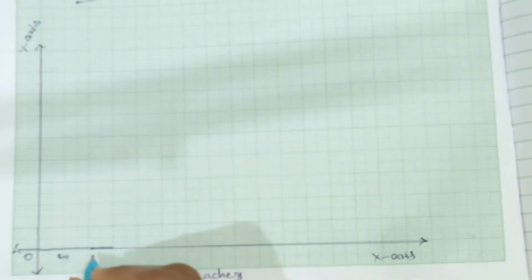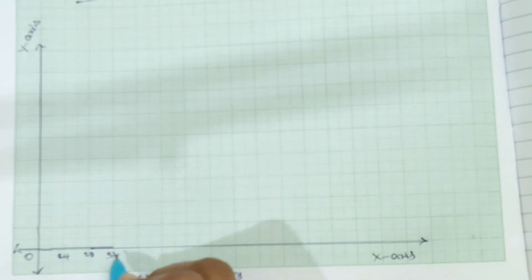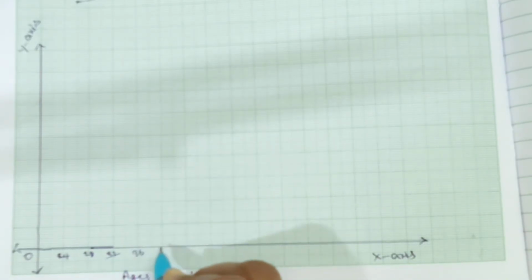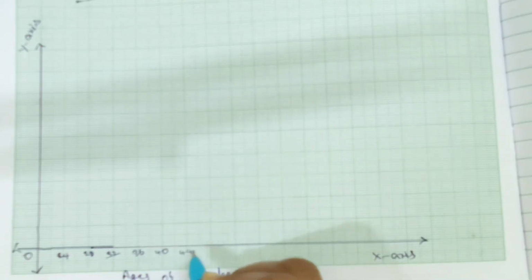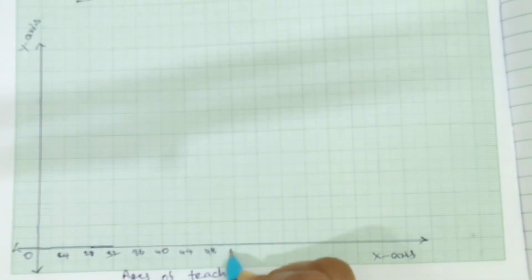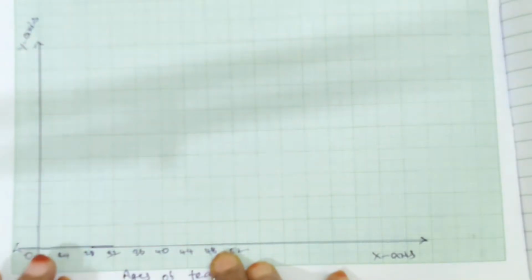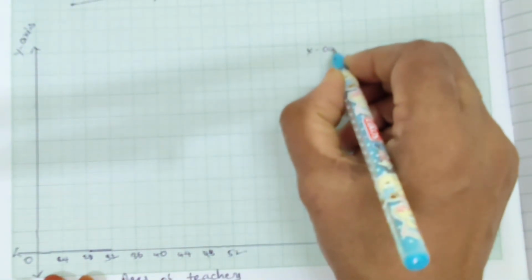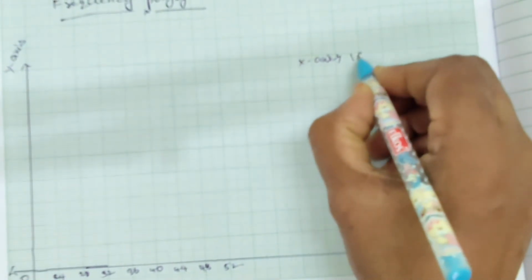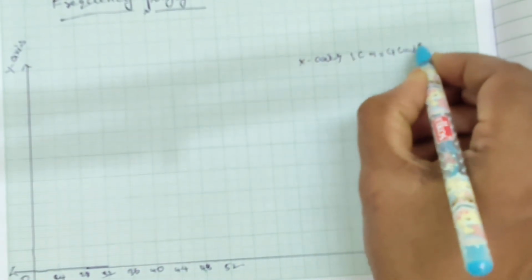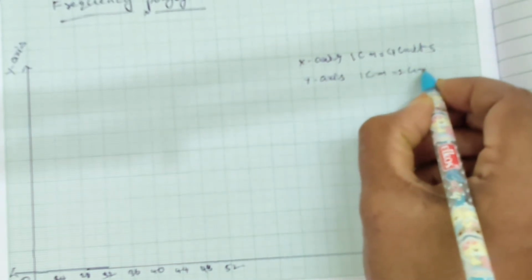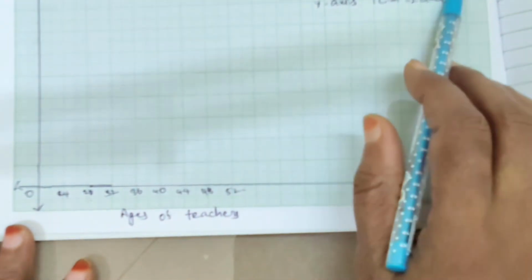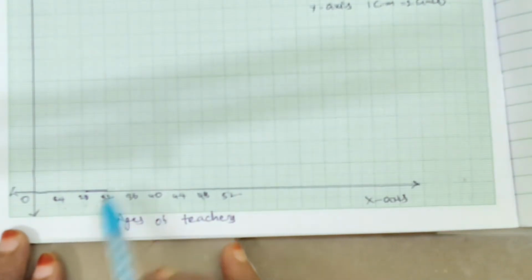So now here we take the x-axis values 24, 28, 32, 36, 40, 44, 48, 52, because there is a difference of 4. Here the x-axis scale is 1 centimeter equal to 4 units, and the y-axis 1 centimeter equal to 2 units. That's why each number difference on the x-axis is 4.